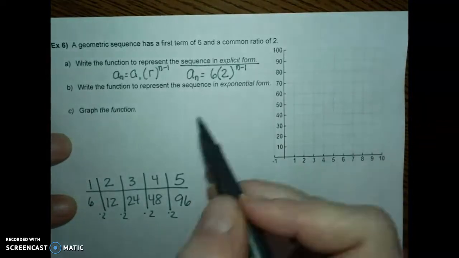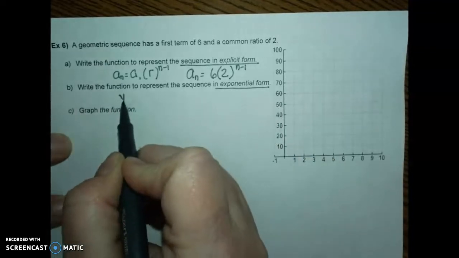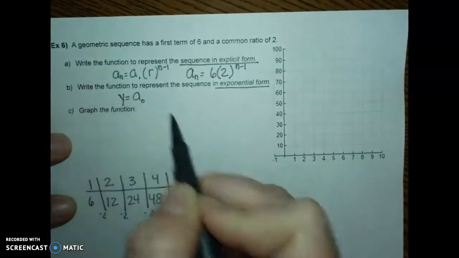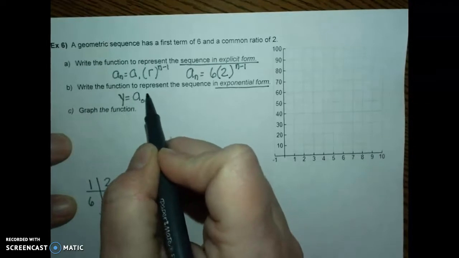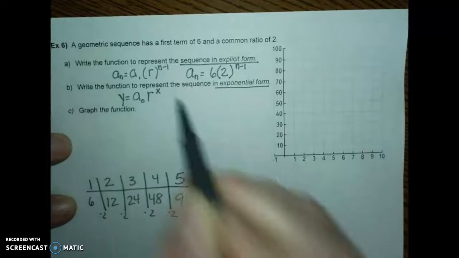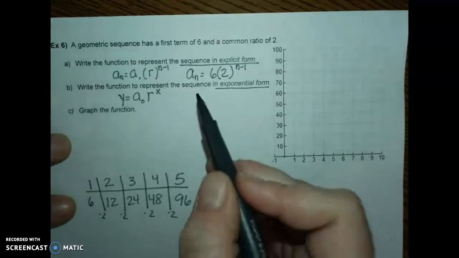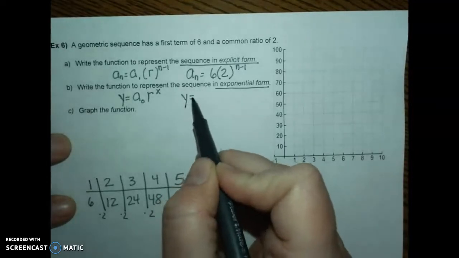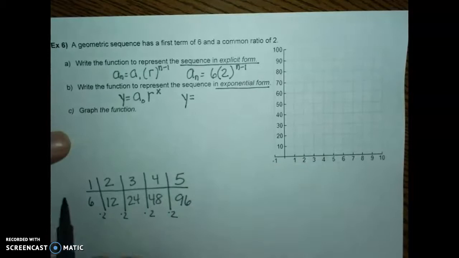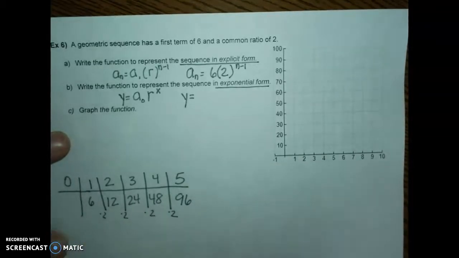Part B says we want it in exponential form. Well, that's y equals a sub 0, this is in your notes, times r to the x. Earlier in the notes, this information is there if you need to go back and look. So my exponential form will be y equals a sub 0... Well, I don't actually have that. I need to know what this term is.